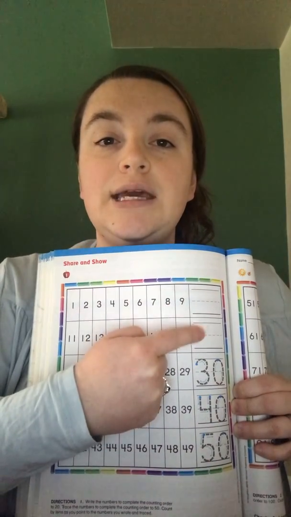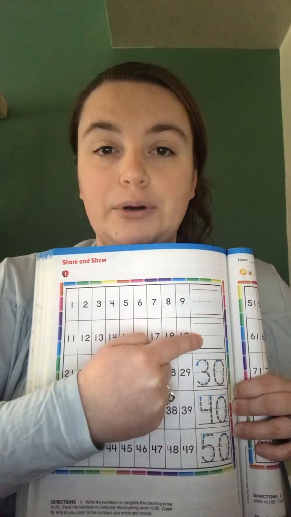Then let's turn to page 334. And on this page, now we're going to fill in some numbers. So on page 334, we have a few numbers missing. This is the exact same chart that we were just using, except we're just going to 50 on this chart. And we are missing 2 numbers.